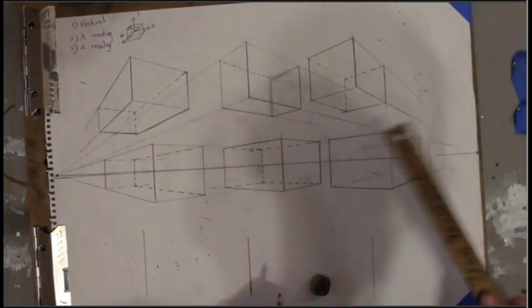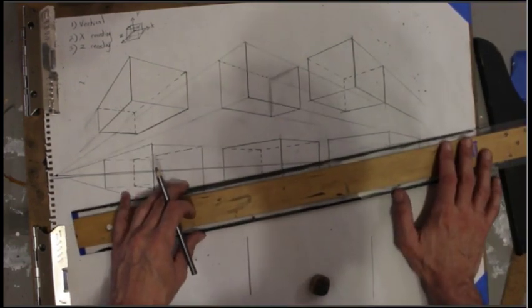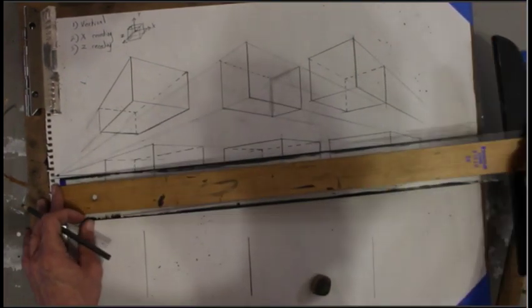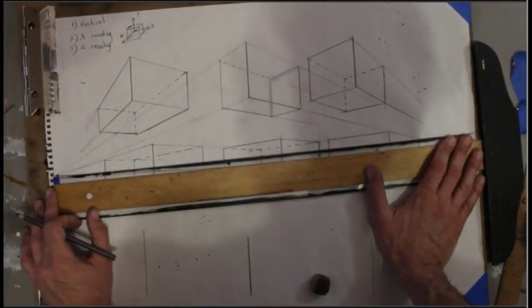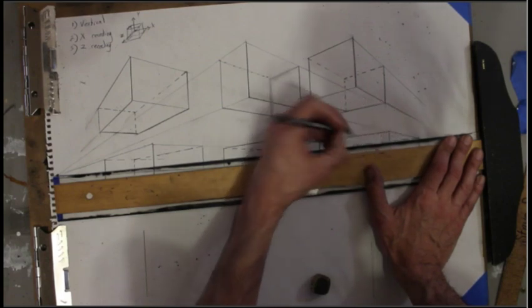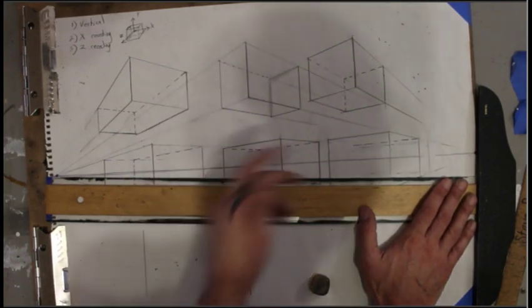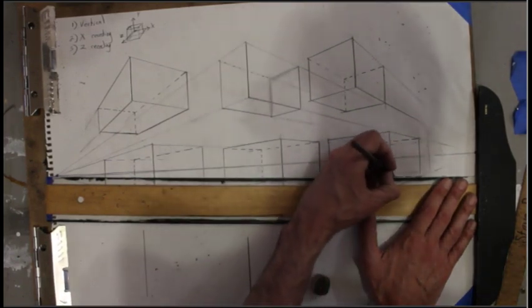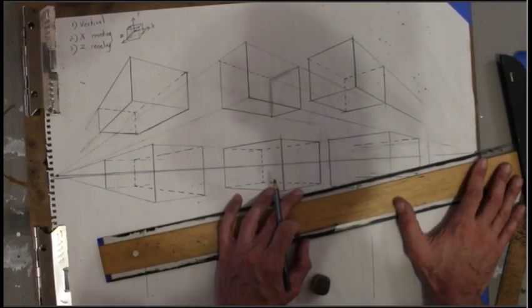Now, let's see where that places the back edge. Good.